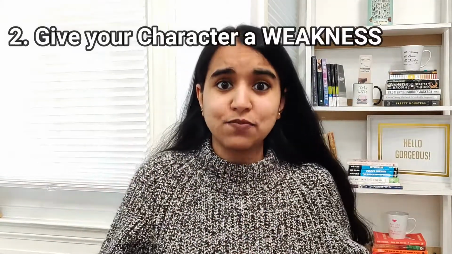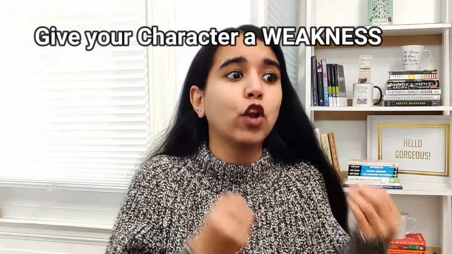Step 2. Give your character a weakness. Because real people have flaws. They're not perfect. So your character needs to have certain weaknesses as well. I'm not just talking about physical weaknesses, although that could be a possibility depending upon the story that you're writing, the plot that you have. But you definitely need to give them a specific mindset weakness, because all of us in real life struggle with something in our inner belief system.